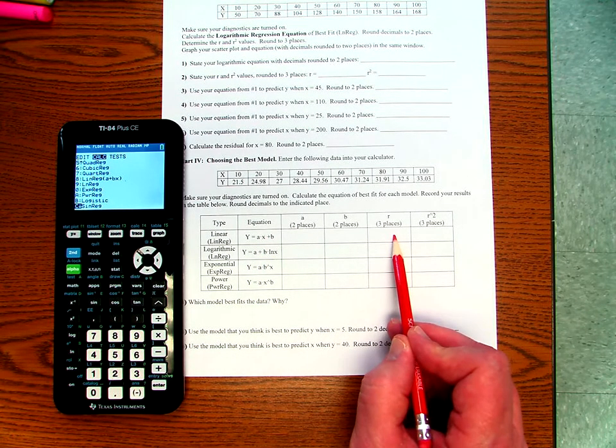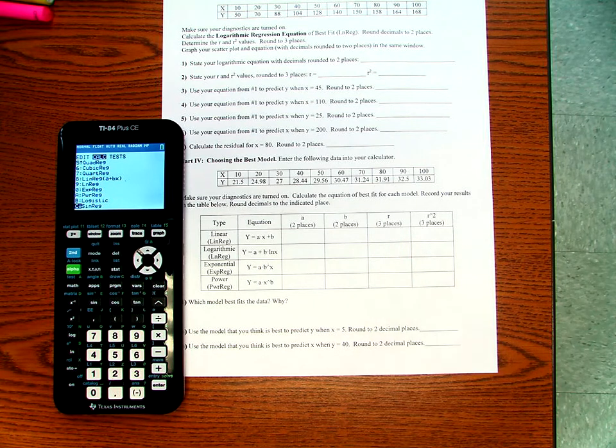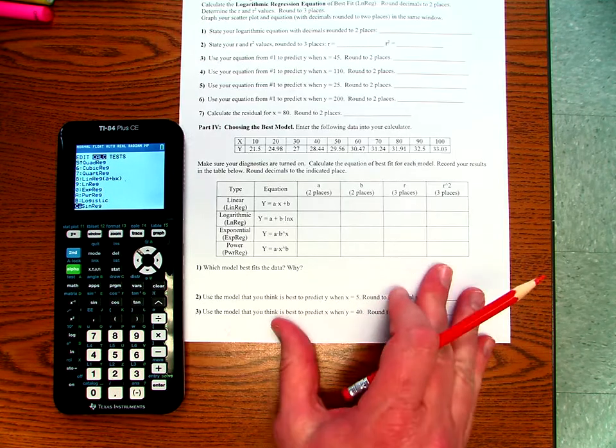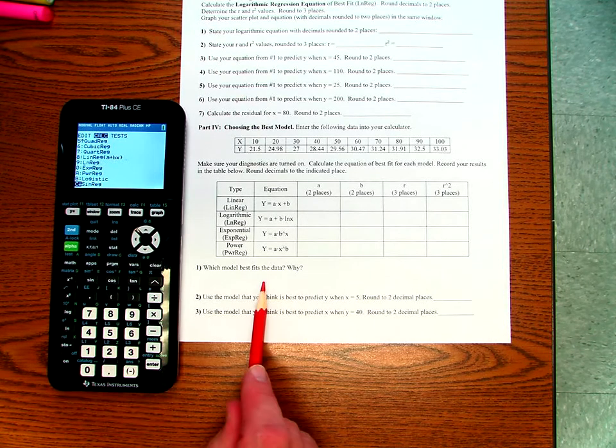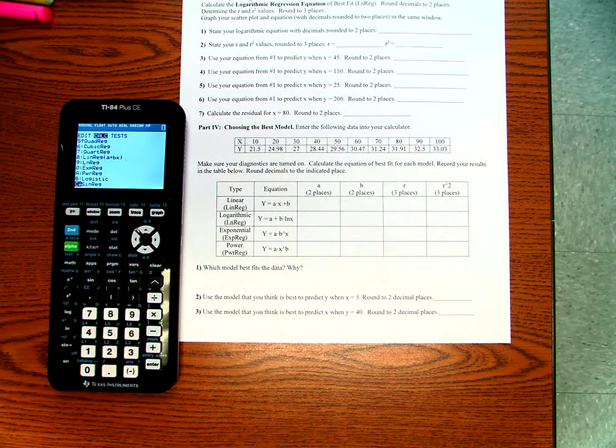Make sure your diagnostics are turned on, so you're getting your R and R squared for each one of those. Decide of those four options which one is the best. And you're going to base your answer on R squared. And then once you decide which one's best, then do a couple of predictions.